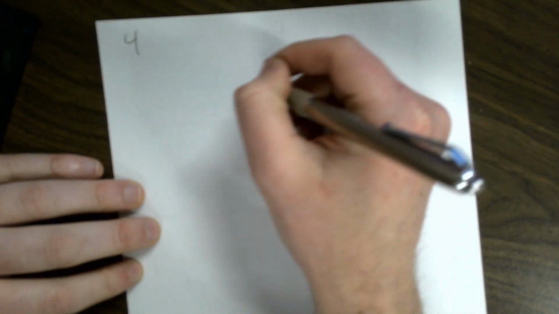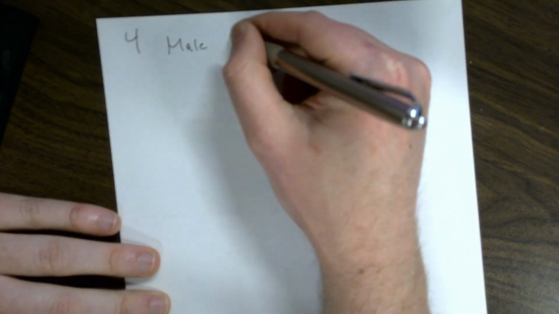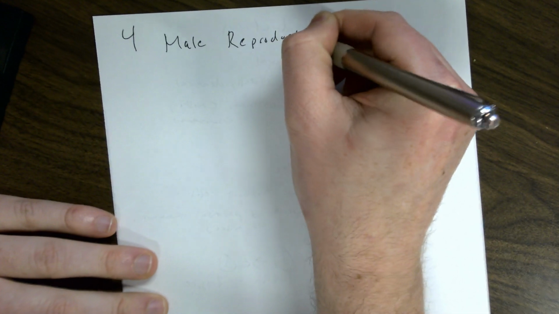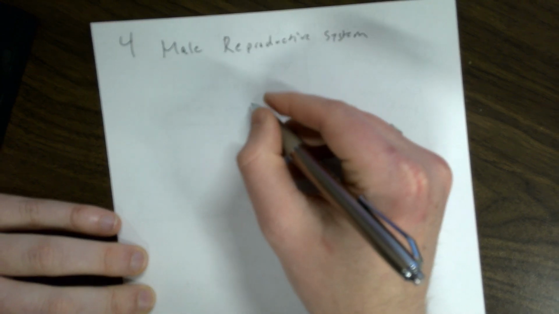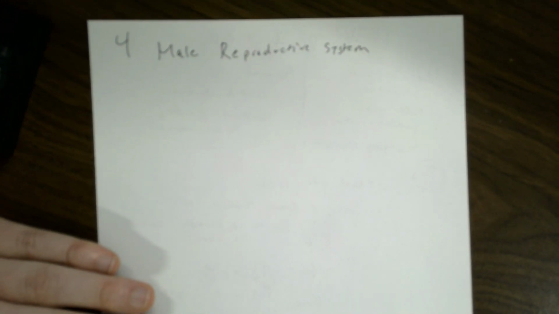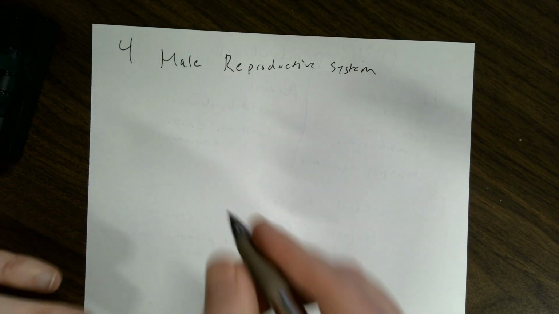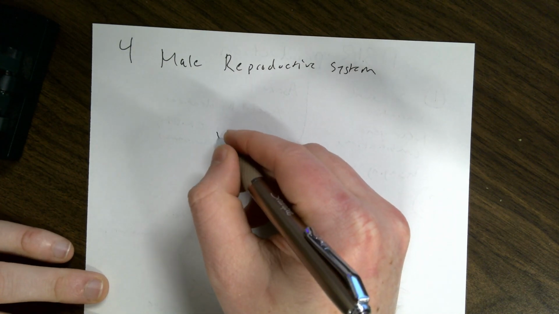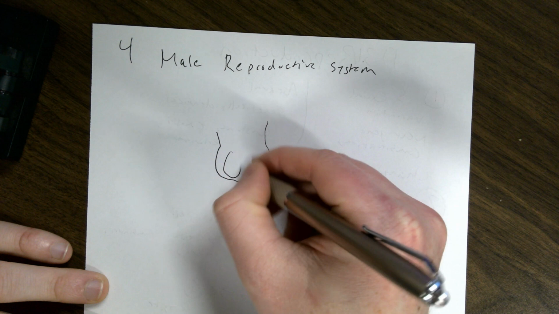Standard 4 is our drawings of the male and female reproductive systems. So we have the male reproductive system first. You can do it. There's side view and front view, and it kind of depends on what you're going for. Alright, so for the male reproductive system, you have down below, you have the testes.